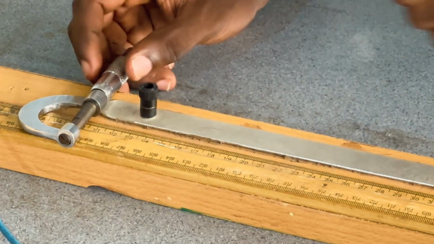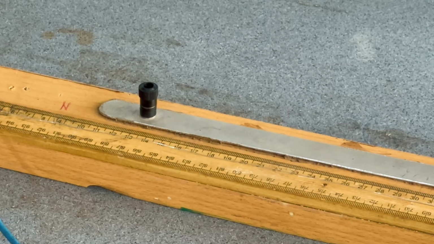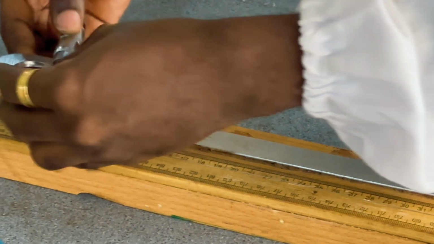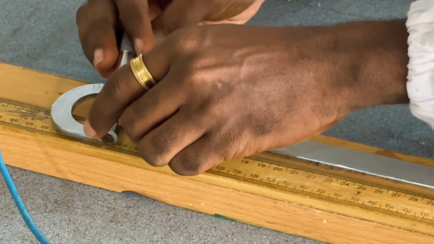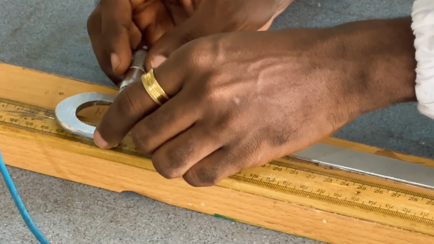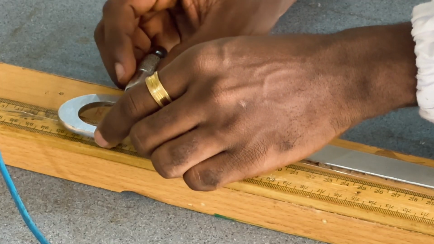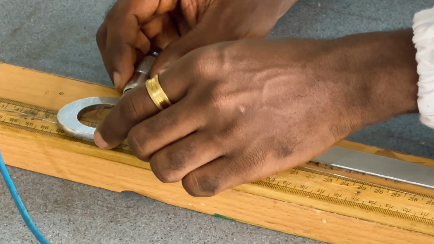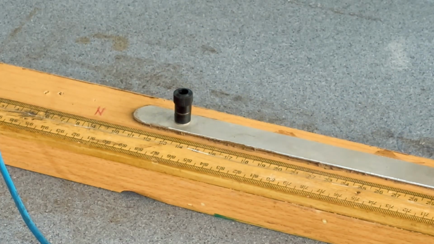The micrometer screw gauge measures in millimeters. So that is the unit of the instrument we are using.